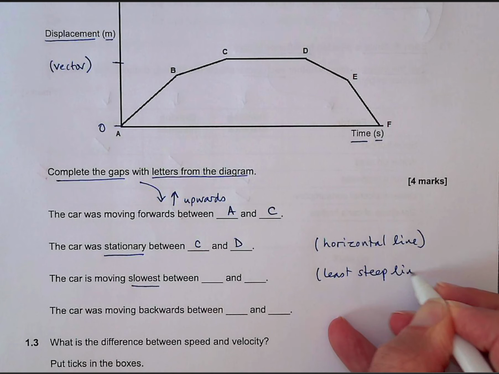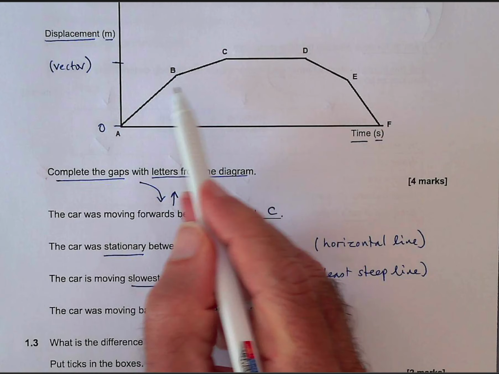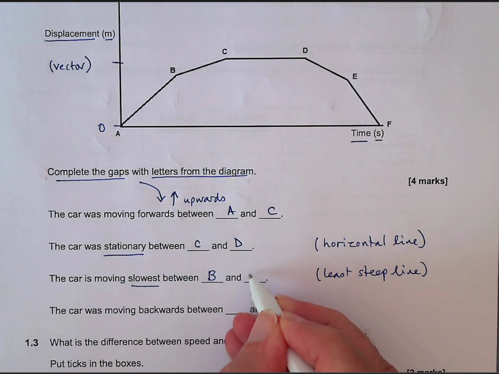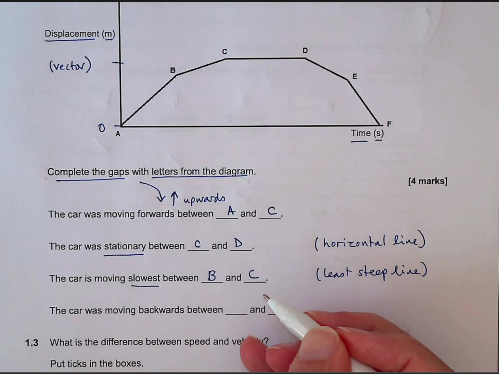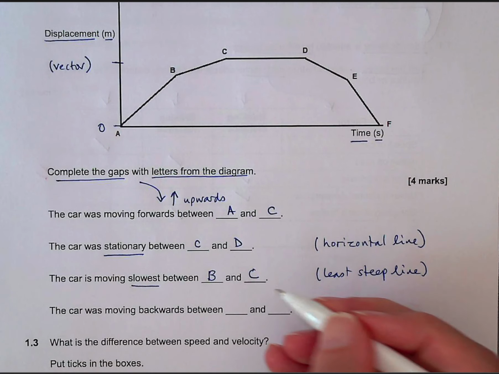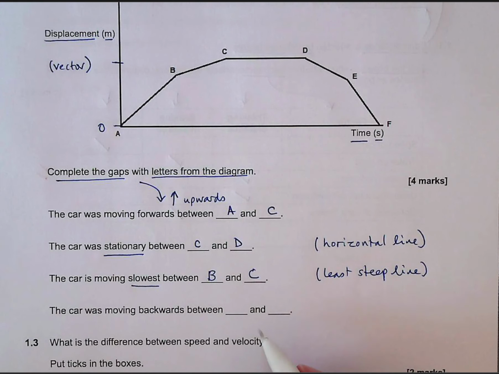So you have to use your judgment here. The least steep line to me looks like B and C. Yeah, but I bet you some students will put C and D, which technically is not incorrect. So 1 mark for saying B and C.